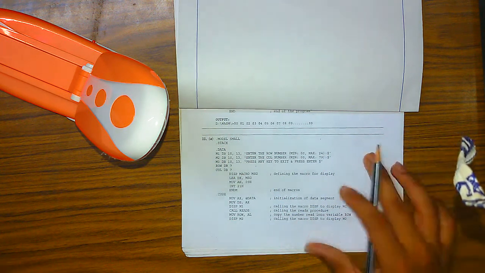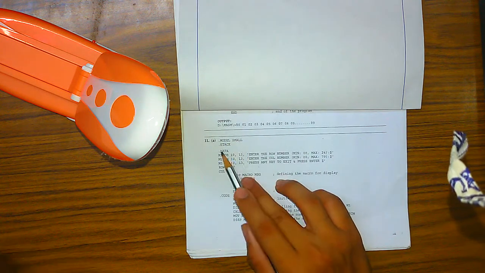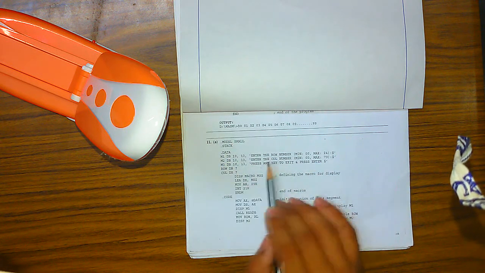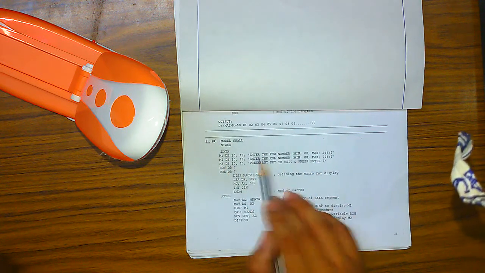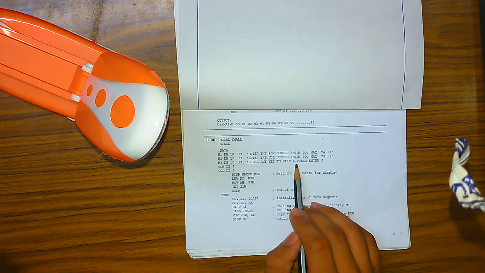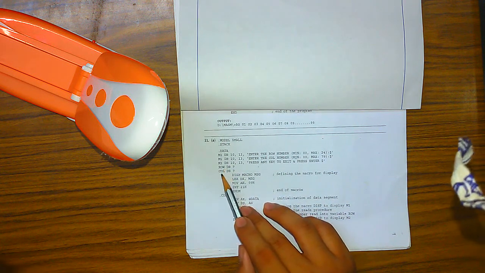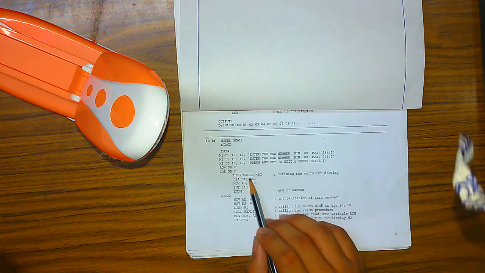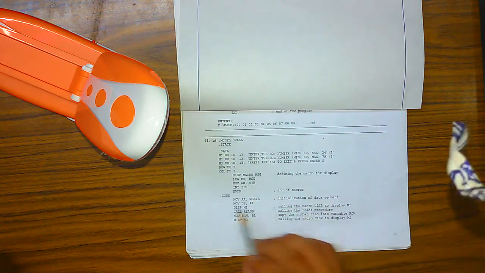So here we are. .model small, you know about it, .stack, you know about it, .data here. You'll initialize message 1, this is the string, message 2, this is the string, message 3, this is a string. We are initializing two variables, row and column, with define byte. Here is the macro program to display the message. Now the code starts from here.